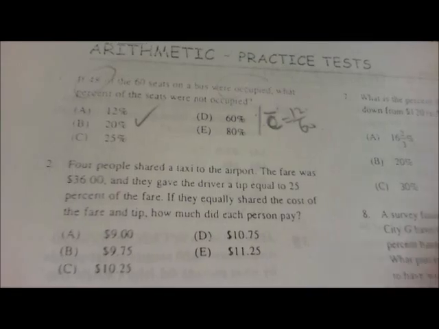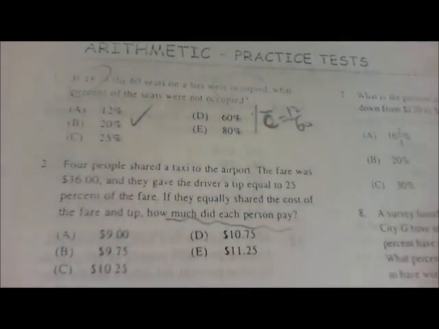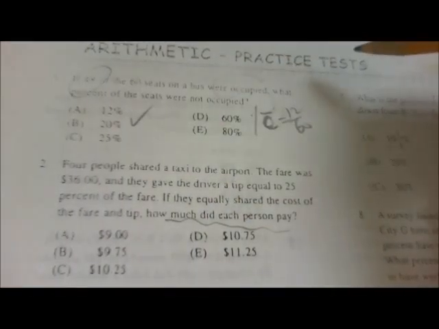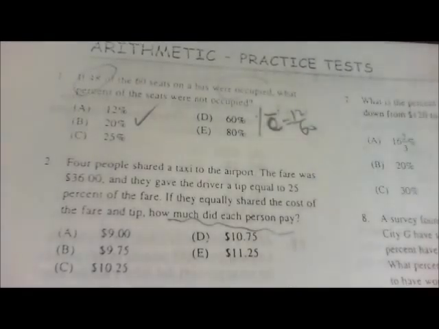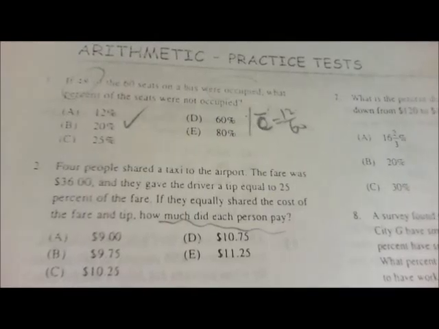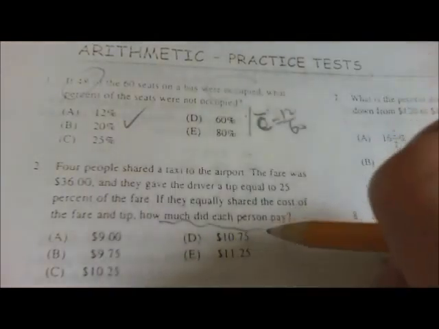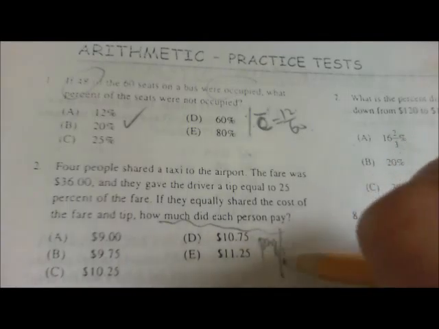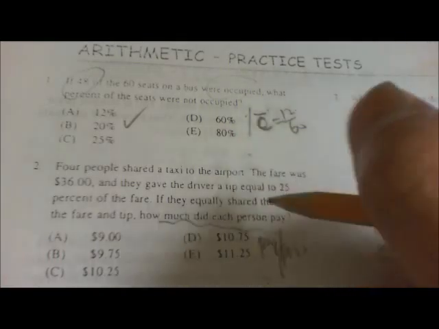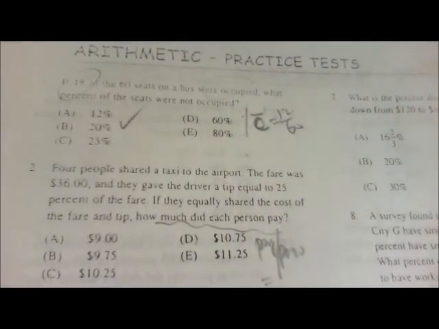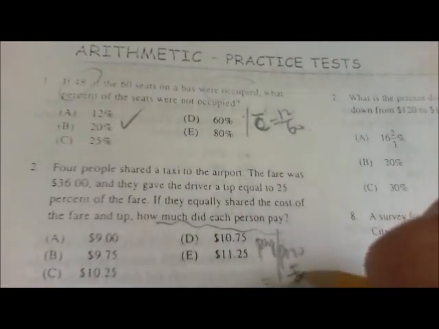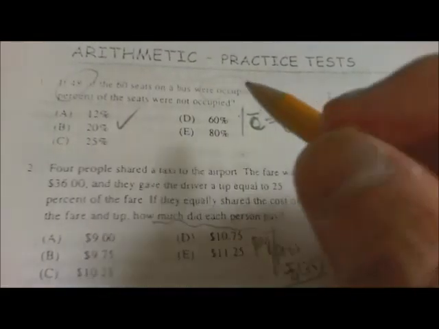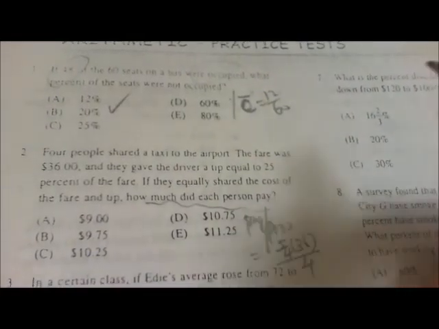Number 2. They want to find how much each person paid. So 4 people share a taxi to the airport. The fare was 36. They give the taxi driver 25% of the fare. So they share the cost. 25% of the fare, this means they pay per person. So they're actually paying 125% of 36. 125% is 5/4 of 36, and then they also divide this price by 4.